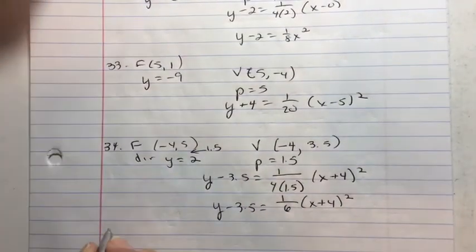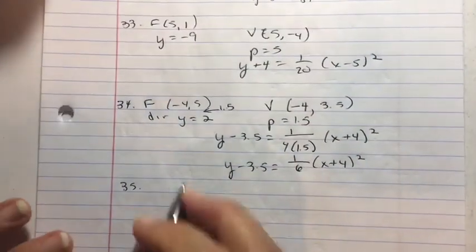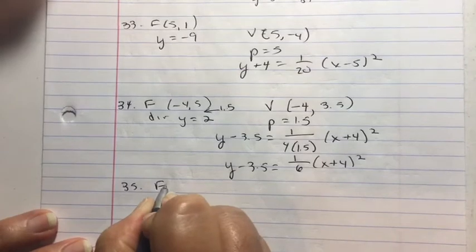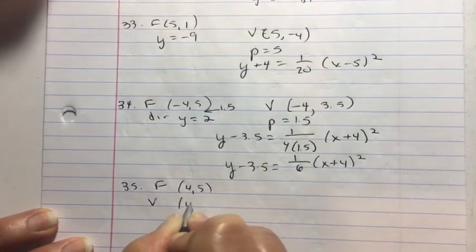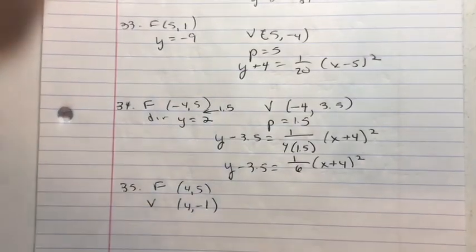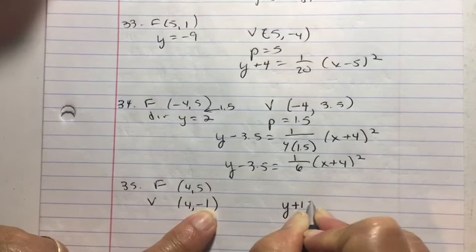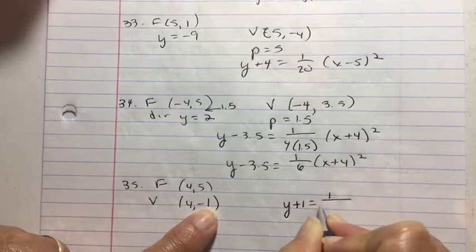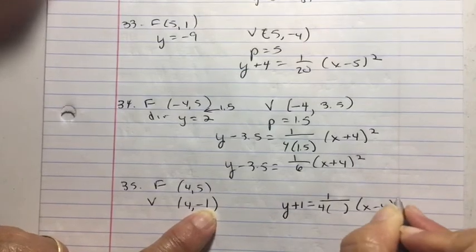All right, the last 3 problems give the focus and the vertex. So the focus on 35 is 4, 5, and the vertex is 4, negative 1. So I can go ahead and start writing the equation with the vertex. y plus 1 equals 1 over 4 times p, and then x minus 4 squared.